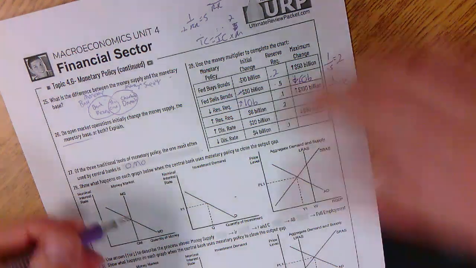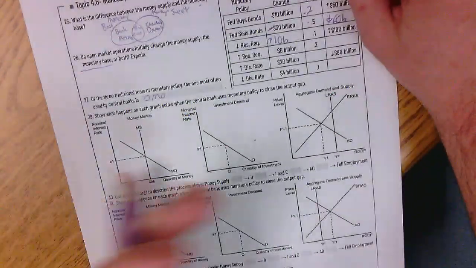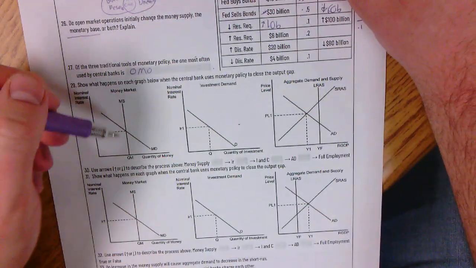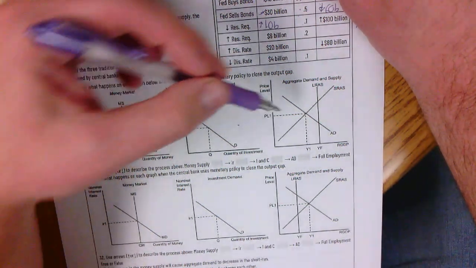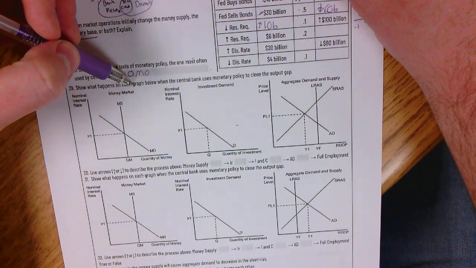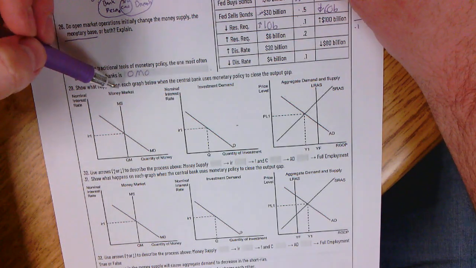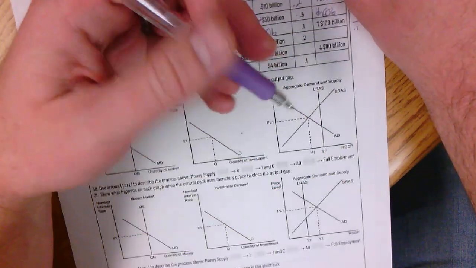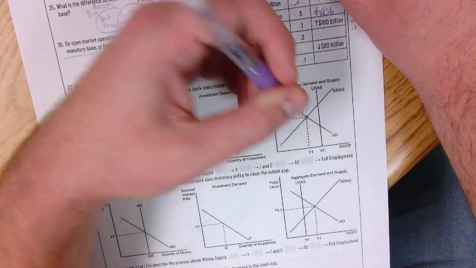But let's take a look at these cause and effect graphs next. So this is looking at how all of this monetary policy relates back to interest rates. I think that looking at the right graph here would be the best place to start. Show what happens on each graph below when the central bank uses monetary policy to close the output gap. So here we're looking at this output gap.